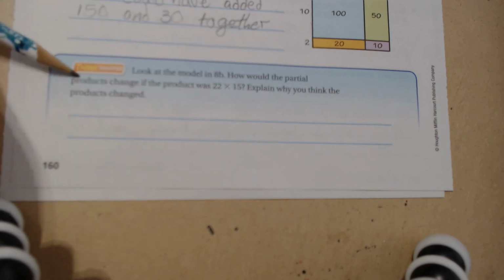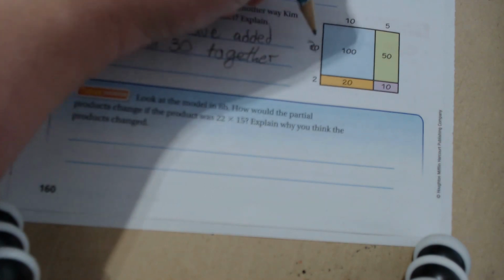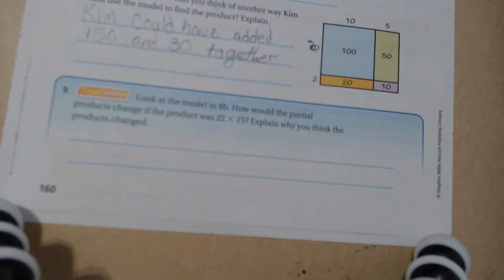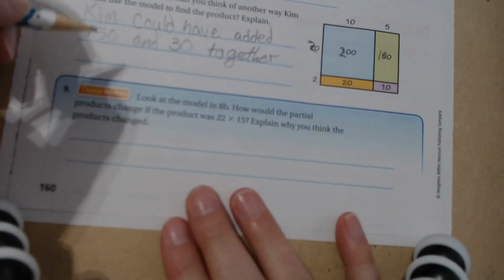How would a partial product change if the product was 22 and 15? Explain why you think the product changes. So they want you to take this and make it a 2. So if we did that, this would become 200. This would become 100. So it changes the product by 150.